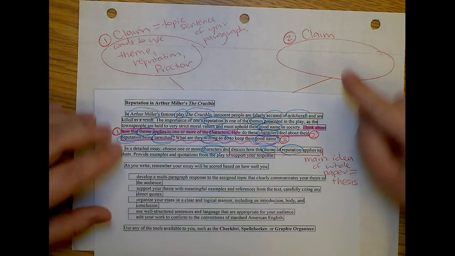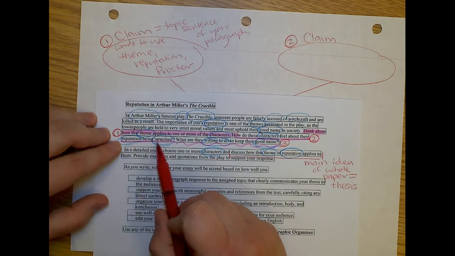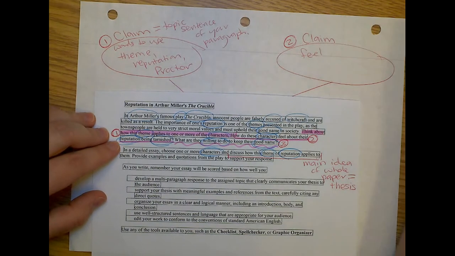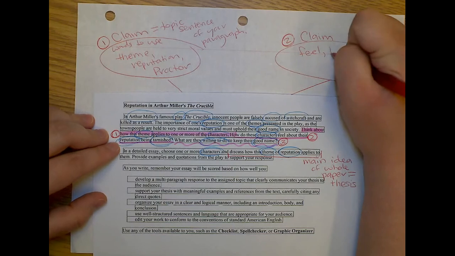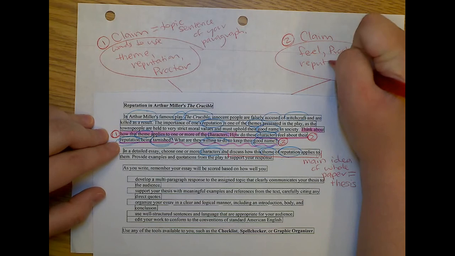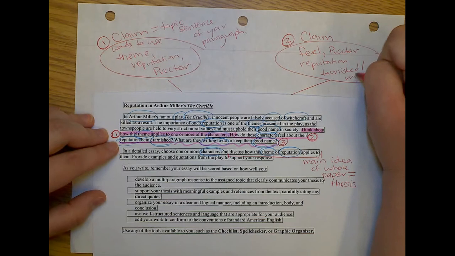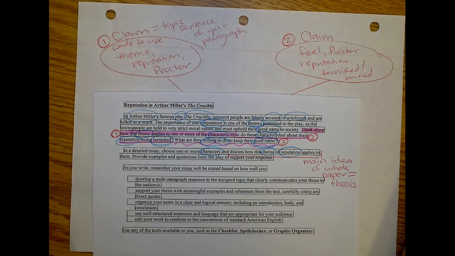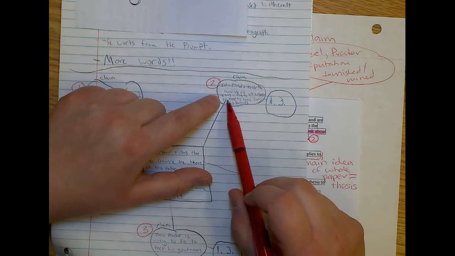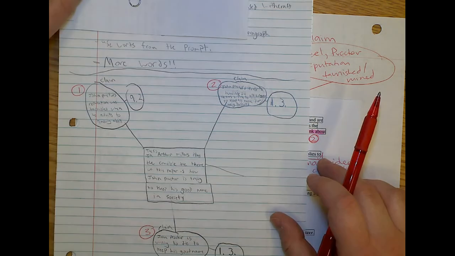Now your second claim, how do these characters feel about their reputation being tarnished? So you want to use feel or felt words. You want to use the name of your character. You want to use reputation and maybe tarnished or ruined. This student said, John Proctor feels horrible, so he was willing to kill himself to keep his name from being tarnished. That's pretty good.